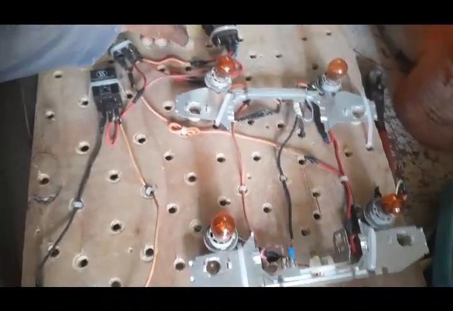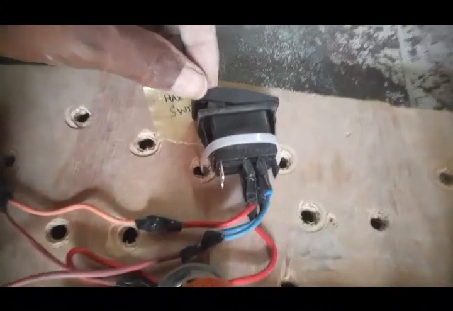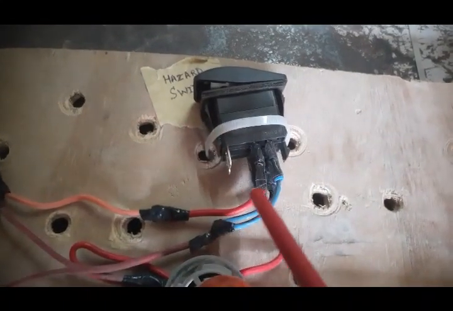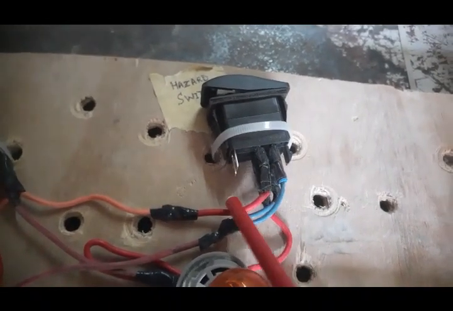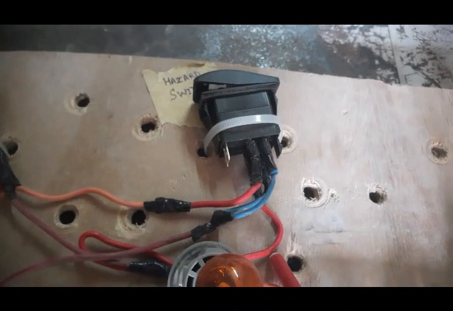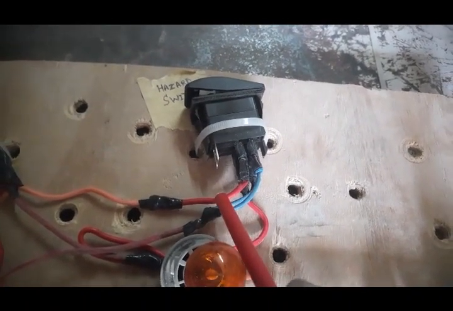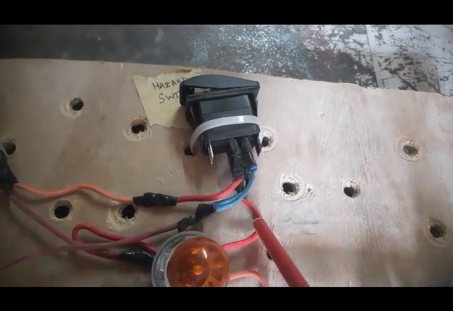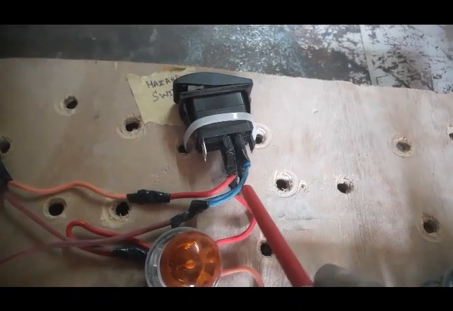Now I use this hazard switch. Here you can see this one and this one. These two are output voltages going to the four bulbs. Two bulbs get voltage from this wire and two from this wire, and this is our input voltage coming from the flasher.